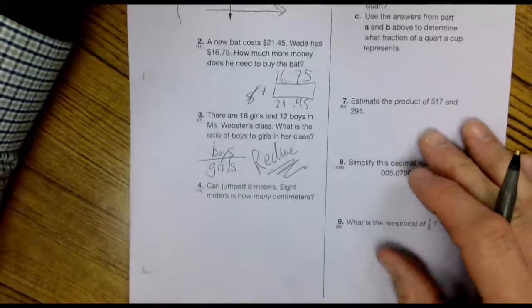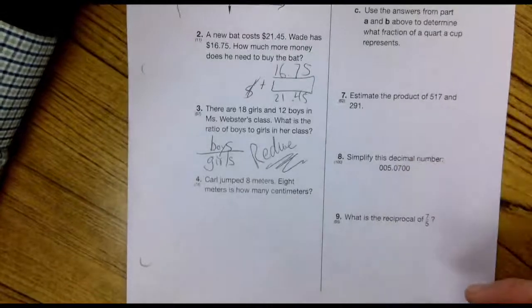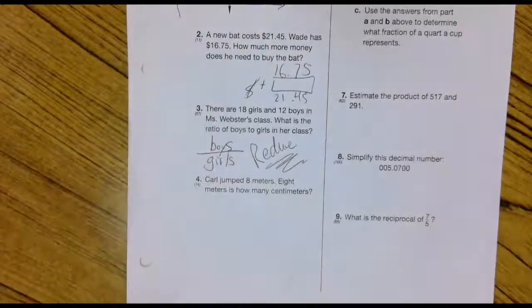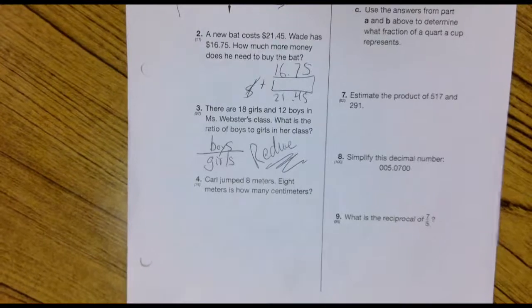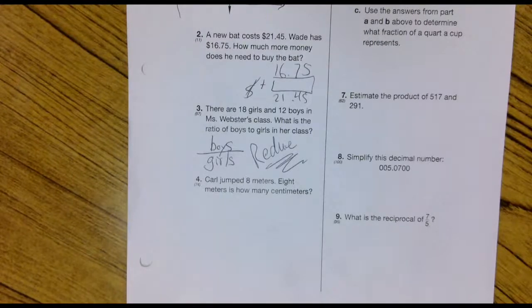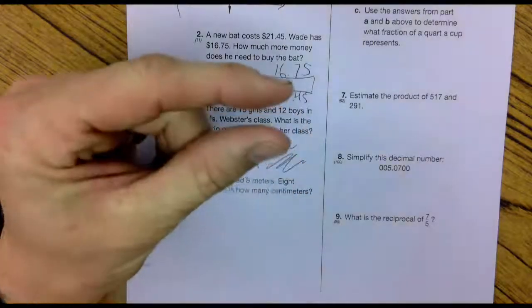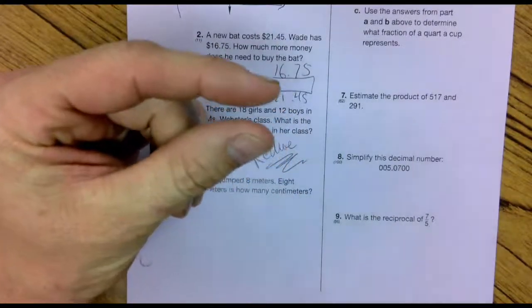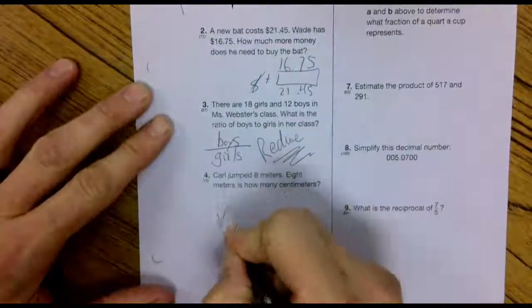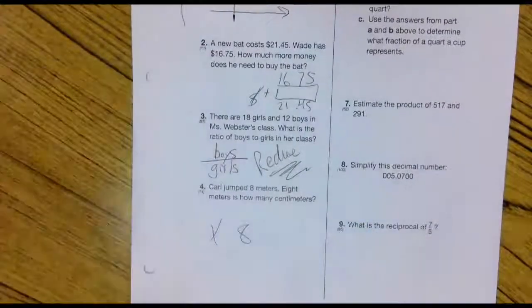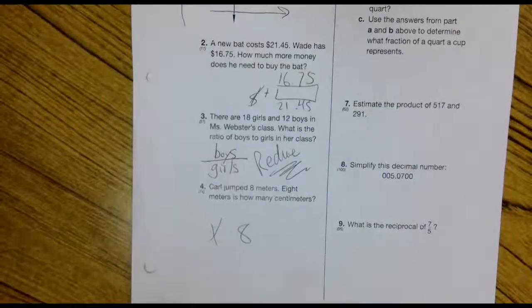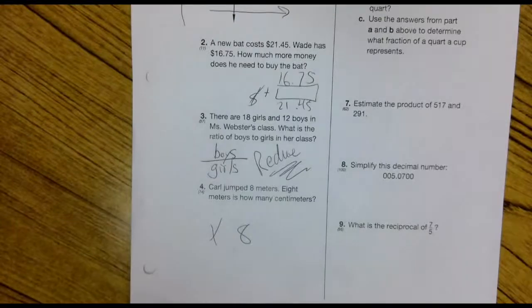Number 4. Carl jumped 8 meters. 8 meters is how many centimeters? Centimeters, meters, centimeters, meters. Now, a meter stick is about as far as you can reach, and a centimeter is about that much. How many centimeters in a meter? And when you figure that out, you're going to take it times 8. Feel free to use your resource folder for that. That's why we have those resource folders.